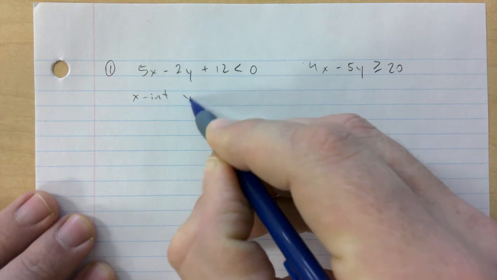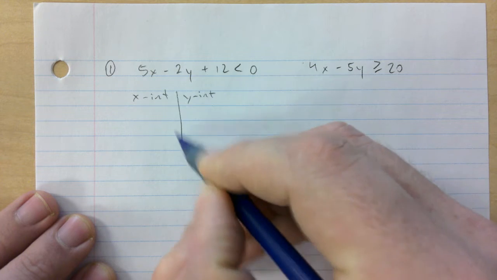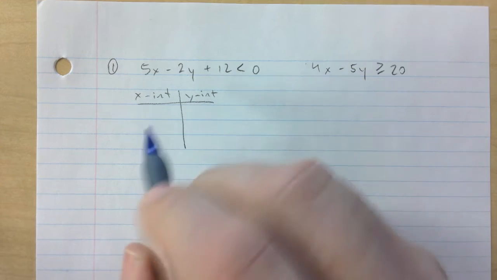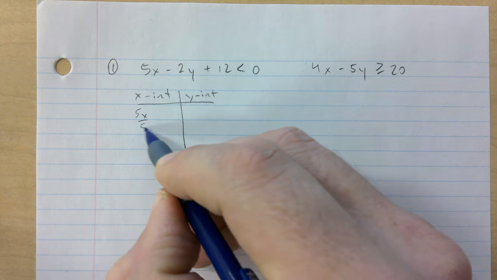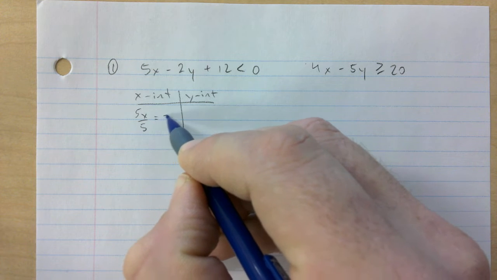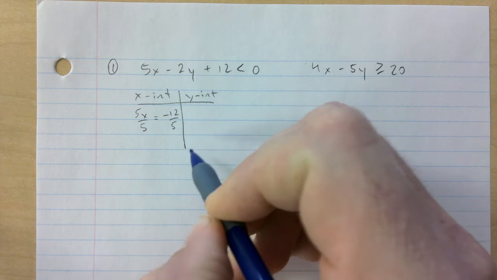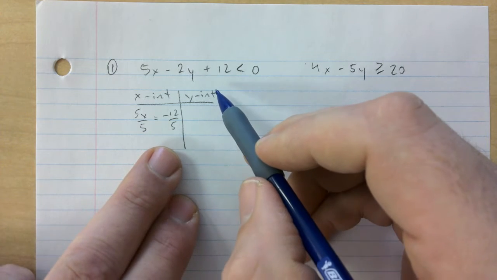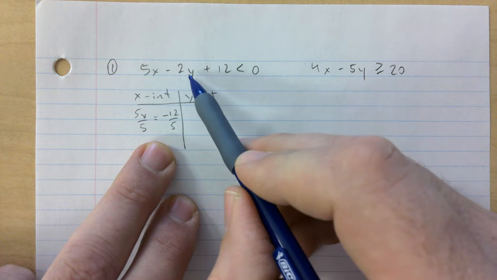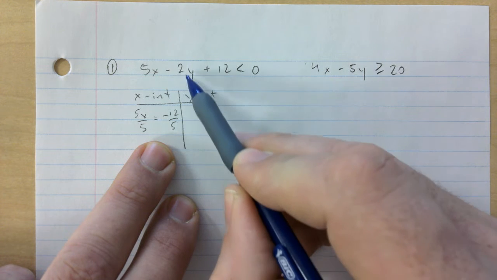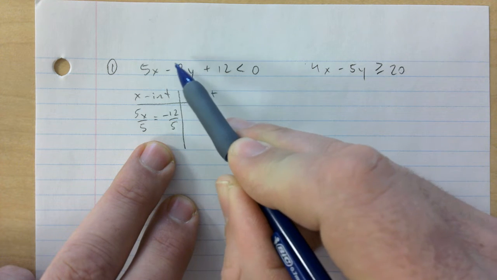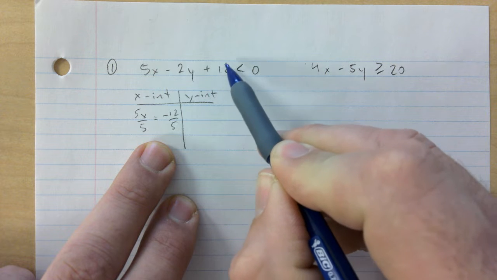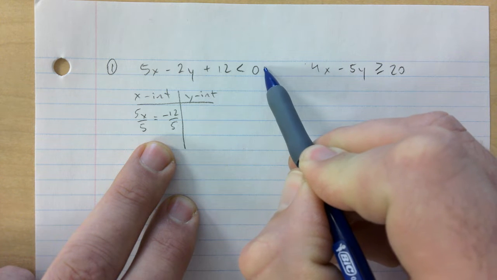X-intercepts, Y-intercepts. So we've got 5x over 5, and this is negative 12 over 5. Maybe I jumped the gun a little bit on you here. Just so you know what's happening here, I'm turning the negative 2y to 0, and the 12 technically comes over negative.